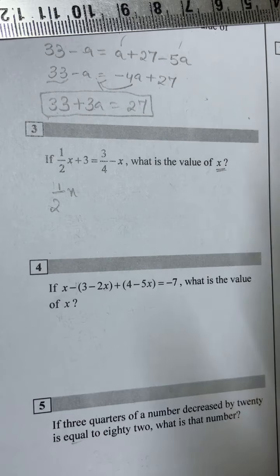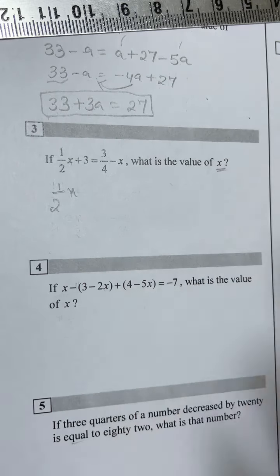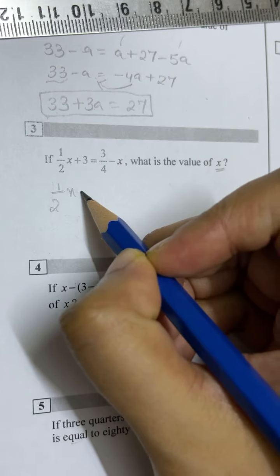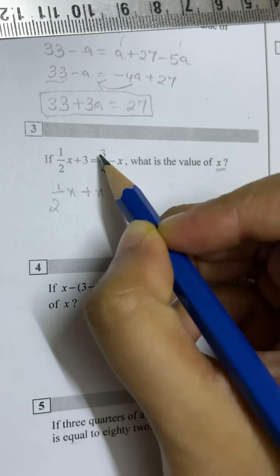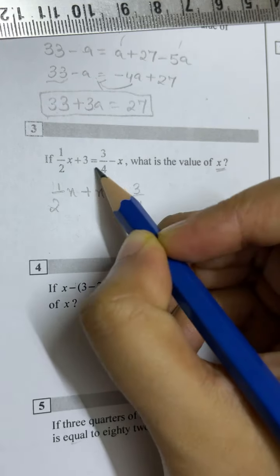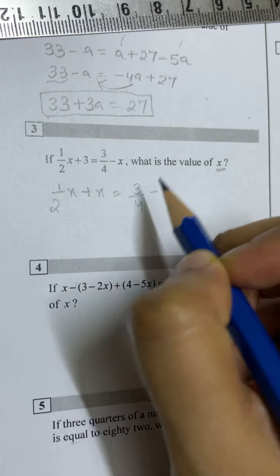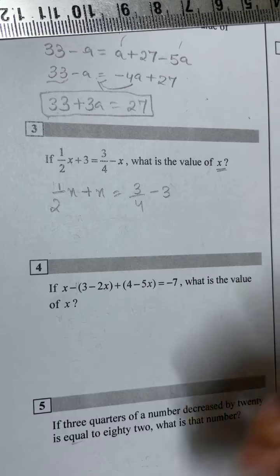So I need to have all the x's one side and eliminate whatever is attached to x to find the value of x. Half of x, when I bring it to the other side, will be plus x, which is equal to 3/4. When I bring plus 3 to the other side, that becomes negative 3. Or you can just say doing the operation on both sides.